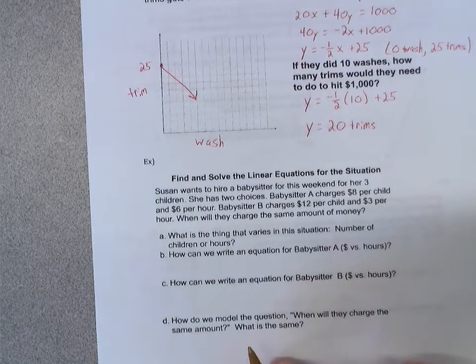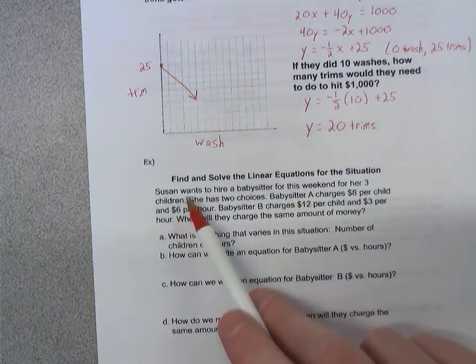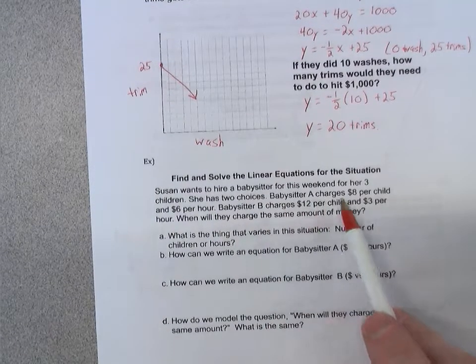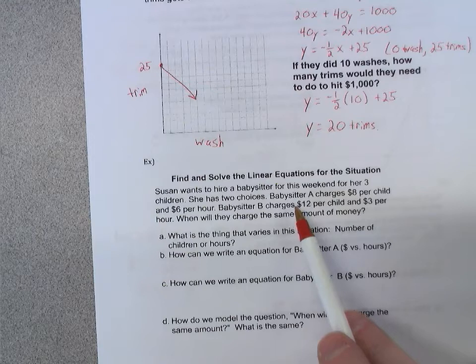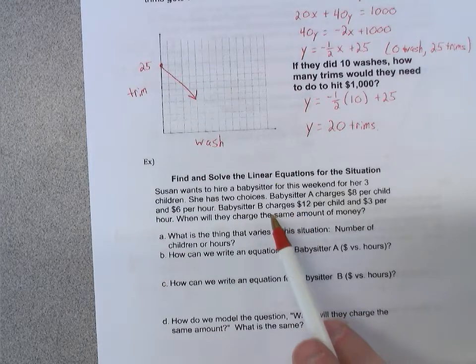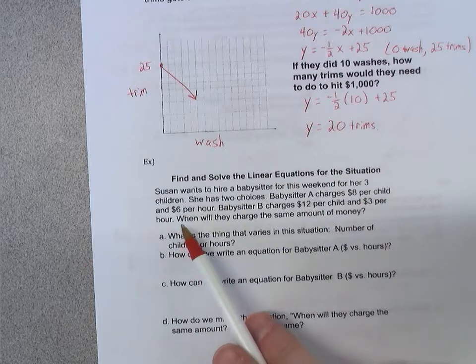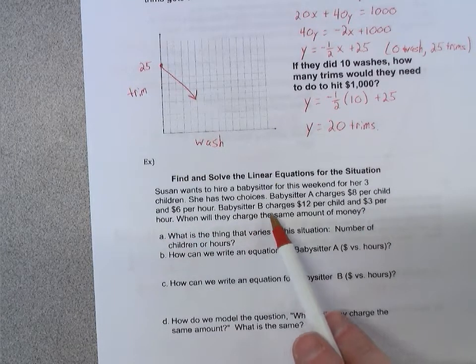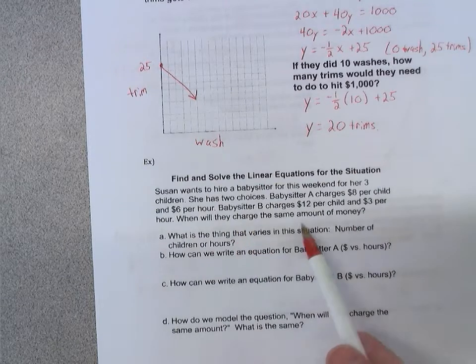All right, the next example says, find and solve the linear equations for the situation. So Susan wants to hire a babysitter for this weekend for her 3 children. She has 2 choices. Babysitter A charges $8 per child and $6 per hour. Babysitter B charges $12 per child and $3 per hour. When will they charge the same amount of money?